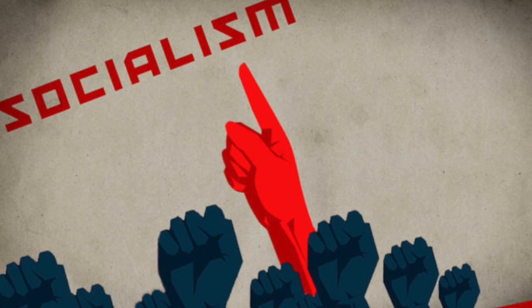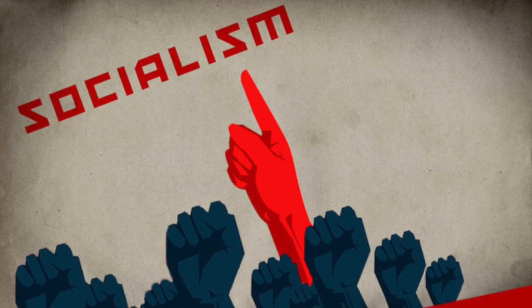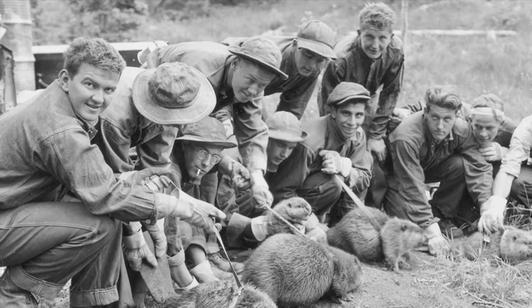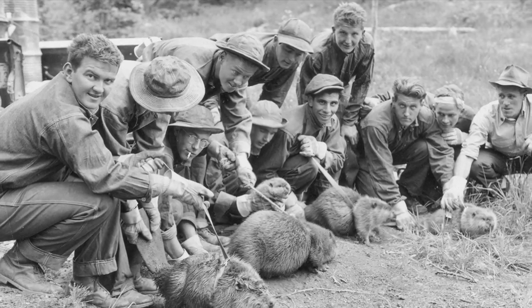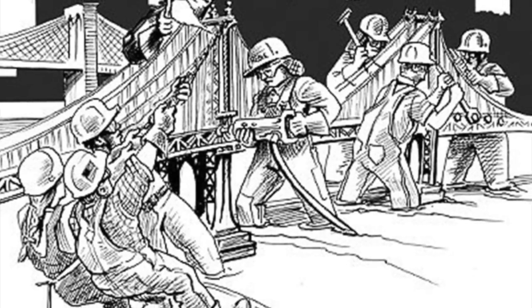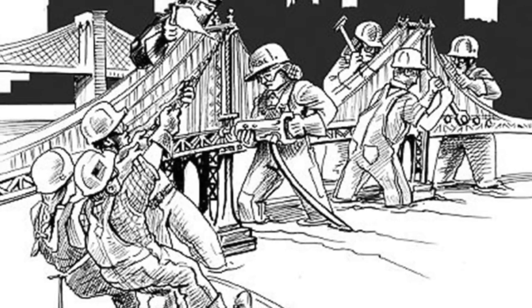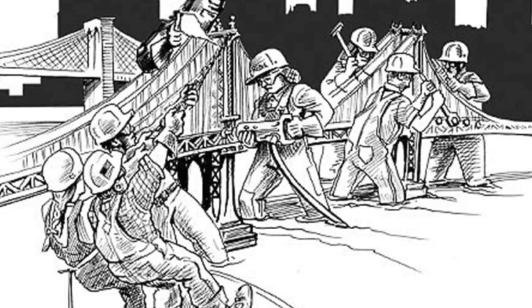Many felt that Roosevelt was leading the United States down the path of socialism. Others saw the New Deal projects as a waste of money and resources. Today, some economists and historians believe that Roosevelt's adherence to the New Deal policies actually prolonged the Great Depression. However, New Deal programs did put millions of people to work, providing economic relief for struggling families.